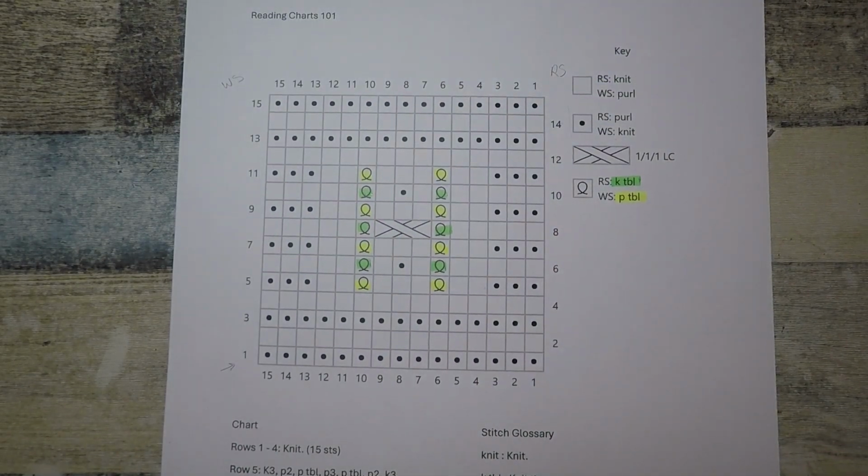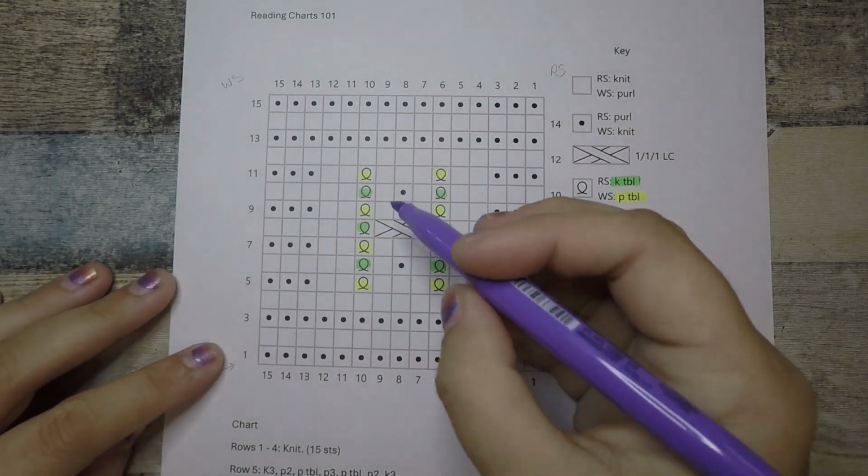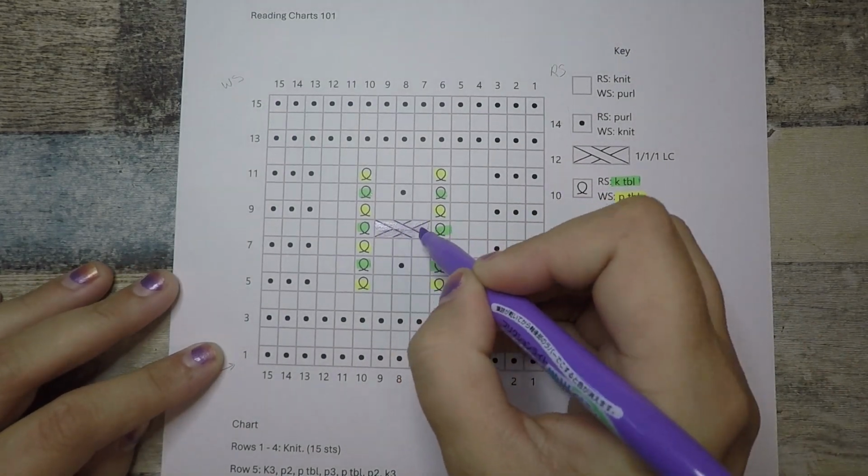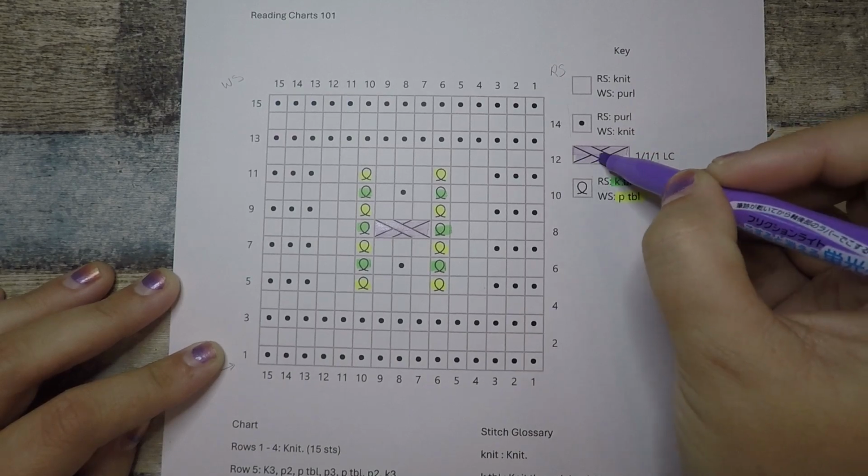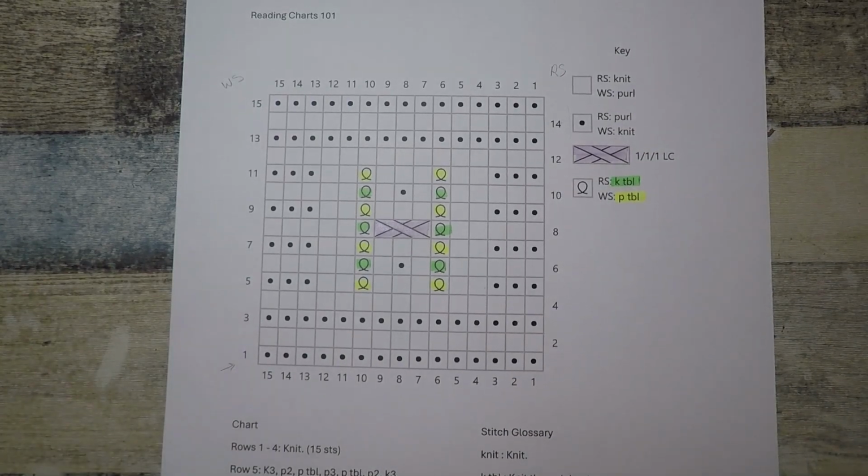If I have a lot of cables, a lot of times I will also highlight each different cable a different color, just so that instead of having to really look at the symbol so much, I can just look at the color and know which one it is. This chart only has one cable, so that's really not as important of a thing for me.